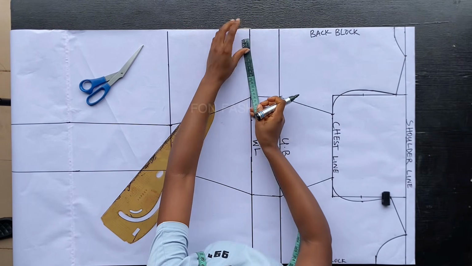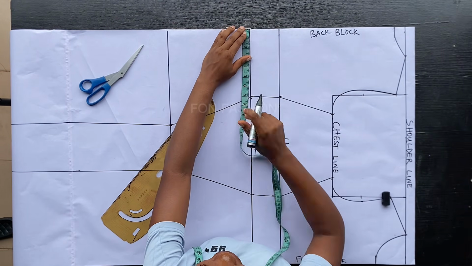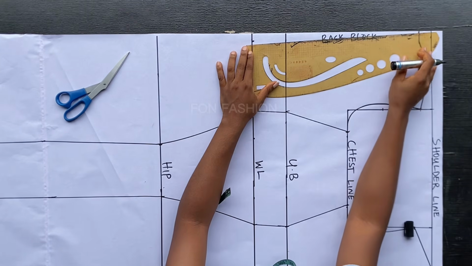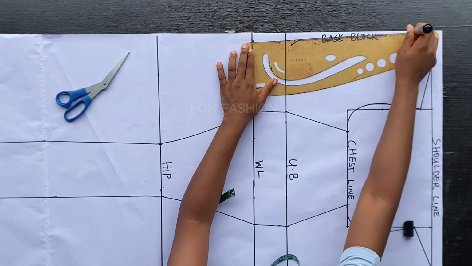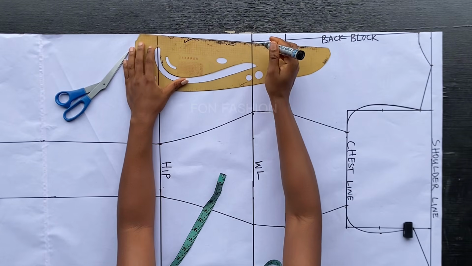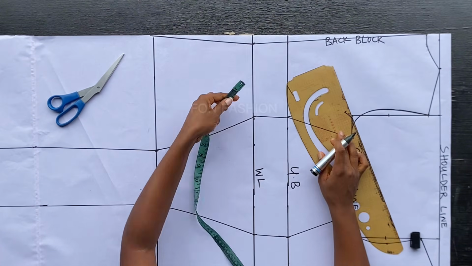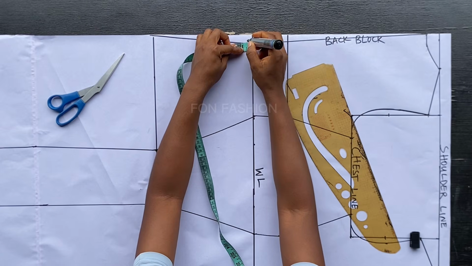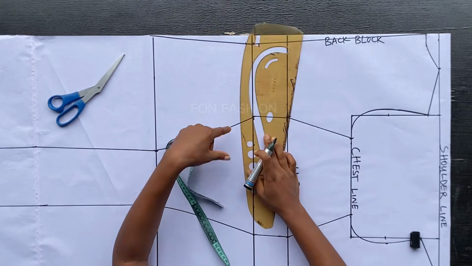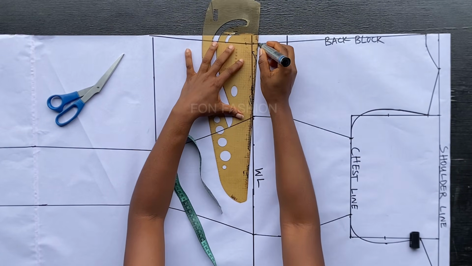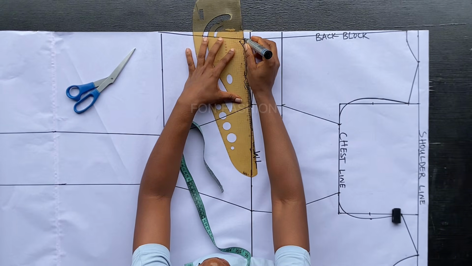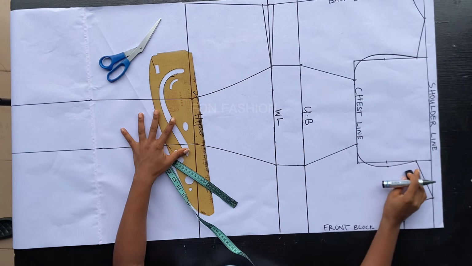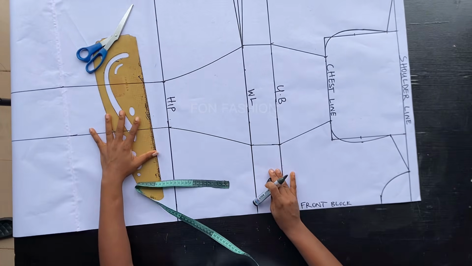At the back, on the waistline, I'll take out 0.75 for the zipper not to budge at the back and then connect it to the neckline and also connect to the hip line. I want to mark ½ inch out on both sides of my waistline and connect to the waist measurement in order to make sure that my zipper does not budge. So this is what I have for the back and the front.